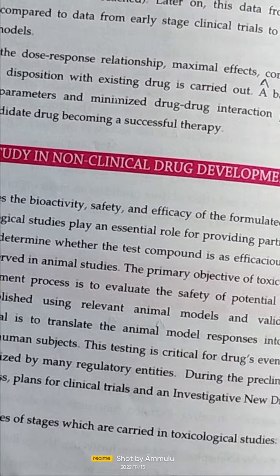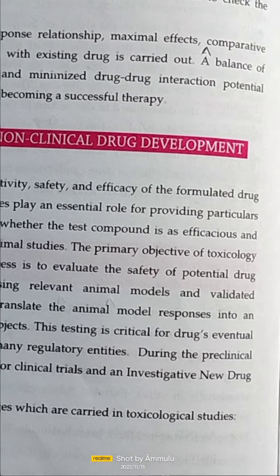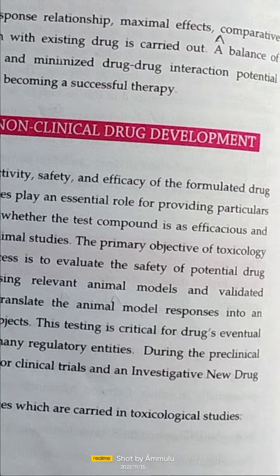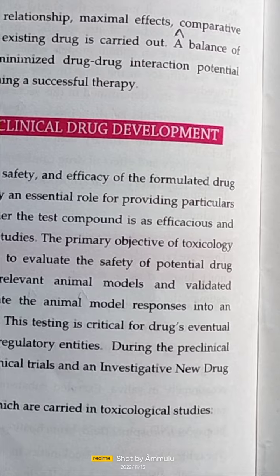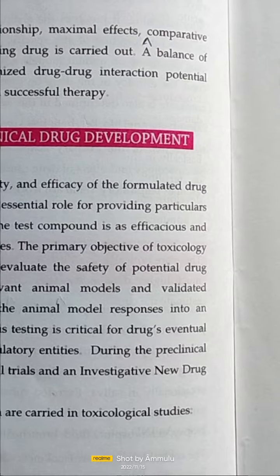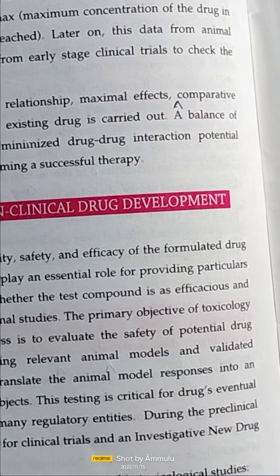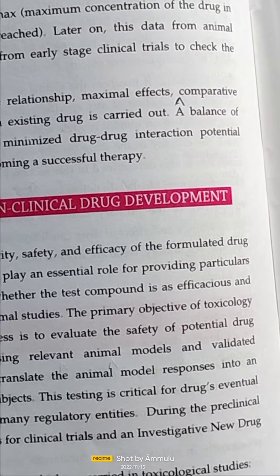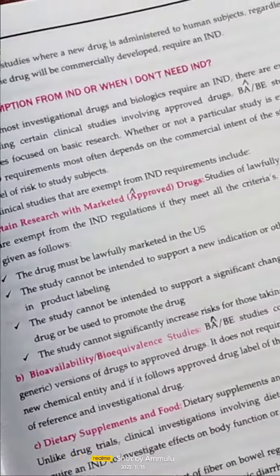Another topic is investigational new drug applications. Approval of the investigational new drug application allows a company to initiate and conduct clinical studies for new drug products. The investigational new drug application provides data necessary to decide that the new drug, based on preclinical testing, poses a reasonable risk to the human subjects.